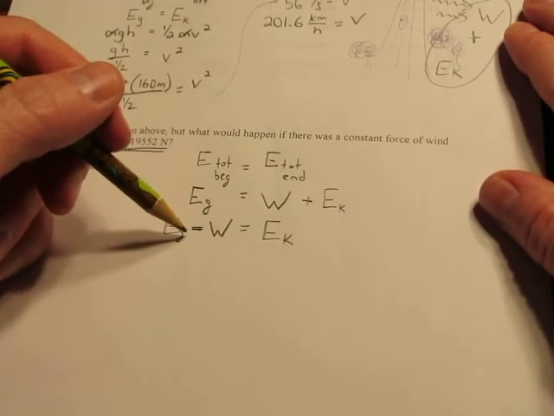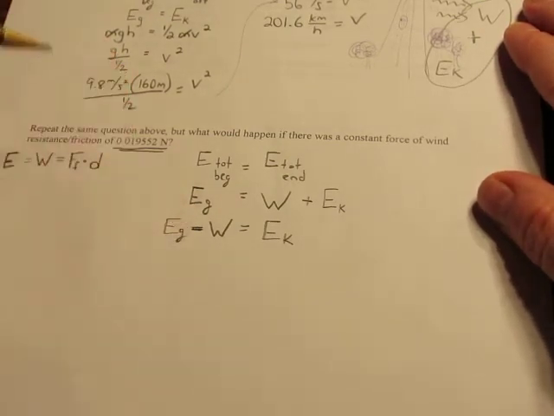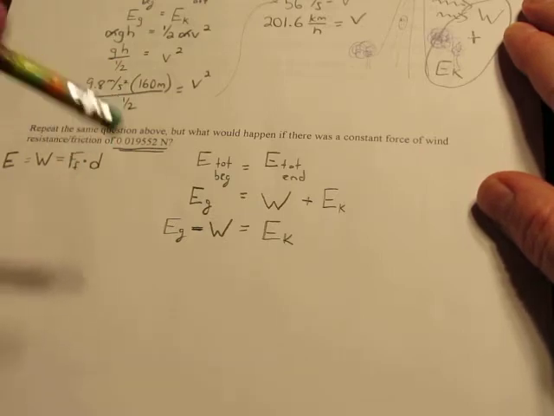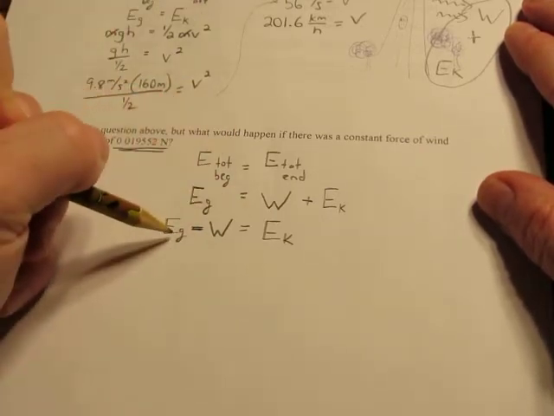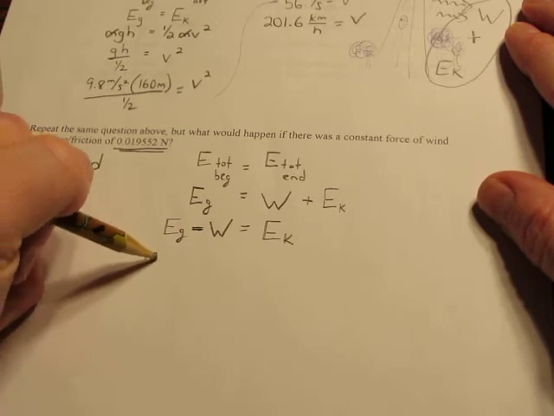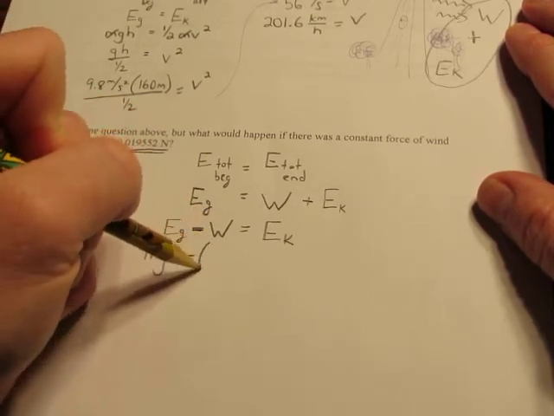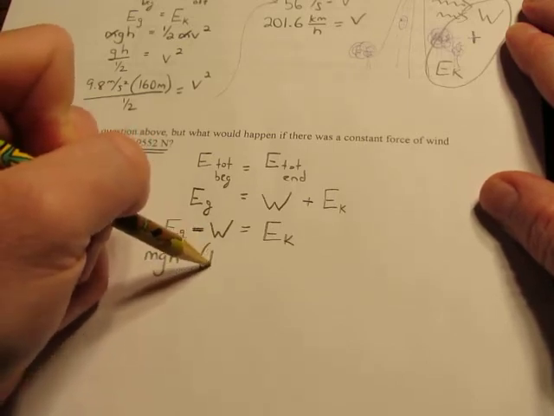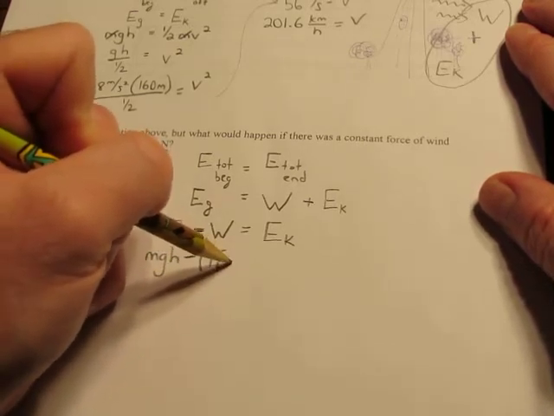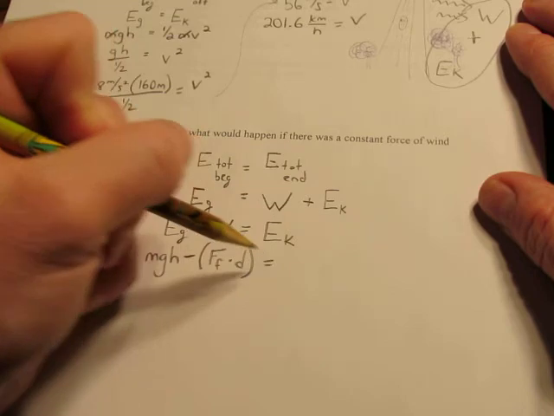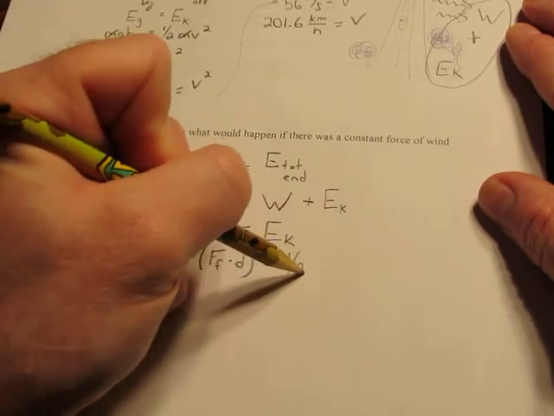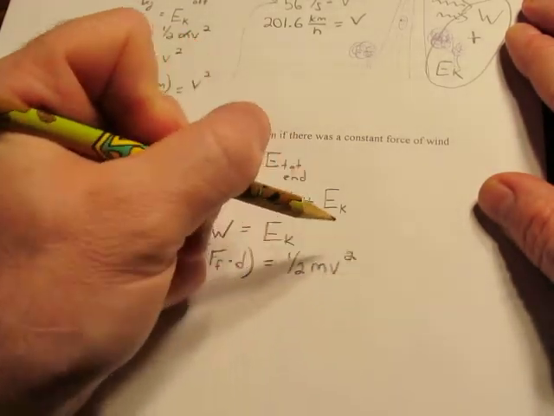Let's break down our variables here. Actually, I want to show you something. No, I'll do it after. Okay, so gravitational energy is mgh. Work is, I'll put it in brackets just so we don't get a bed mass error here, force of friction times distance. And kinetic energy is 1/2 mv squared.